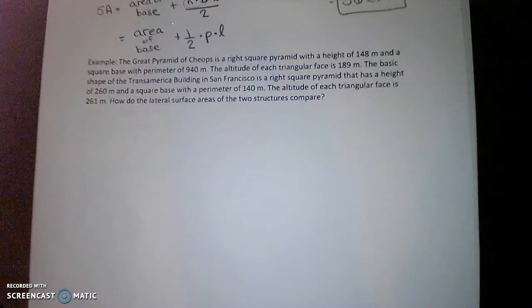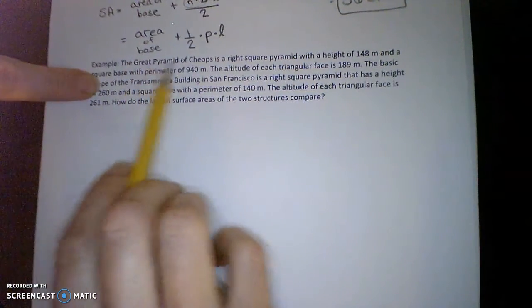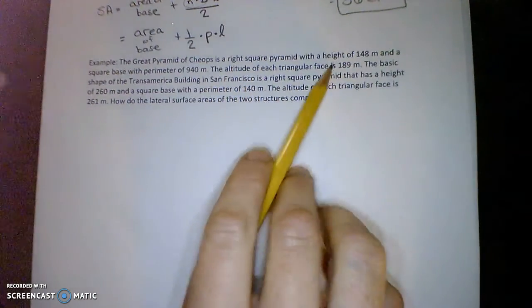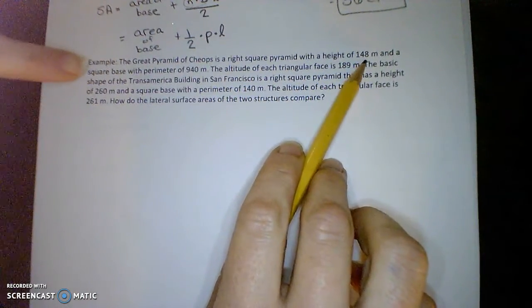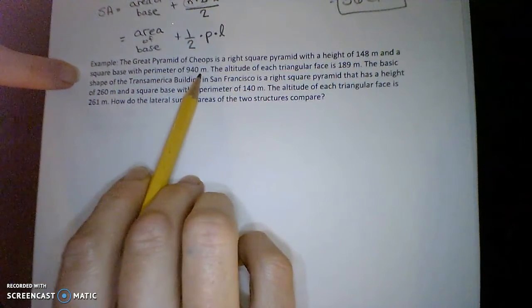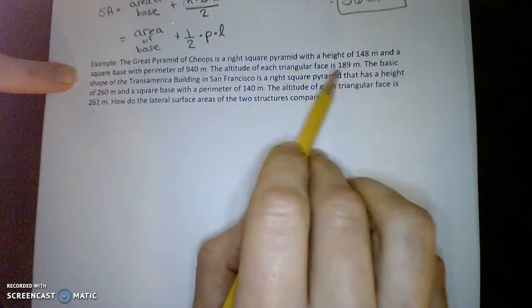All right, now let's compare the surface areas of two pyramids using all this information that we know. The Great Pyramid of Cheops is a right square pyramid with height of 148 meters and a square base with perimeter of 940 meters. They also give us the altitude of each triangular face.